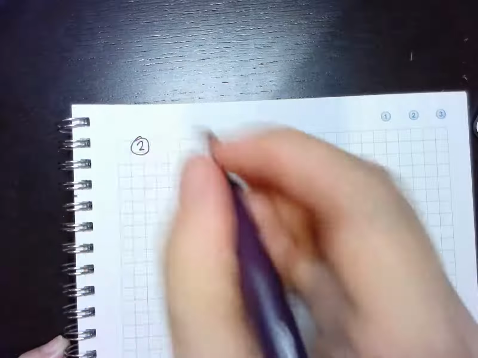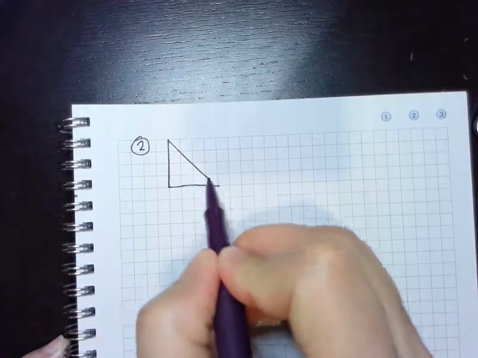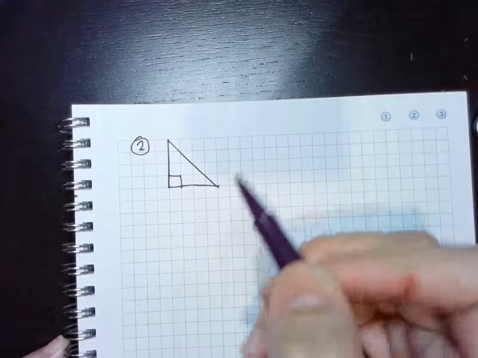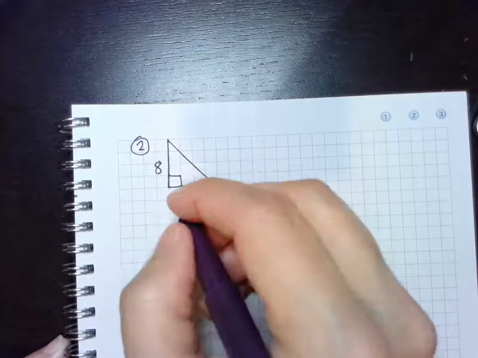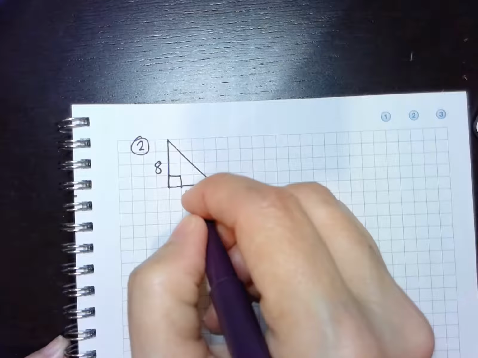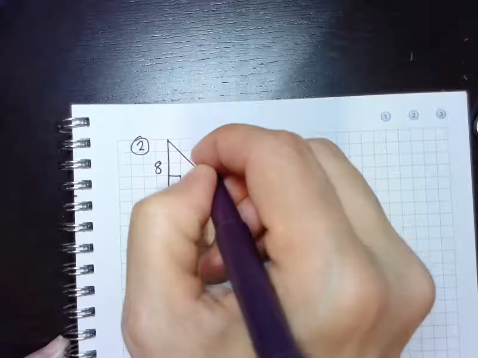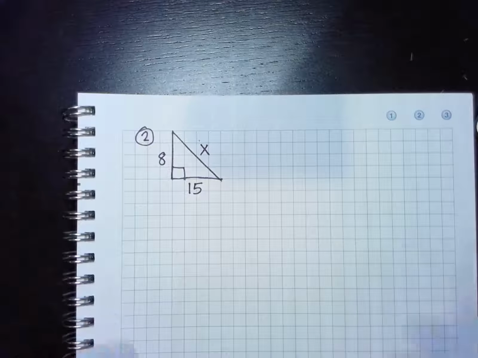Okay, so this will be my second example. So again, I'm going to have a right triangle, and I know that this side is 8, this side is 15, and I'm looking for that side. So first of all, label them so you know who's who.